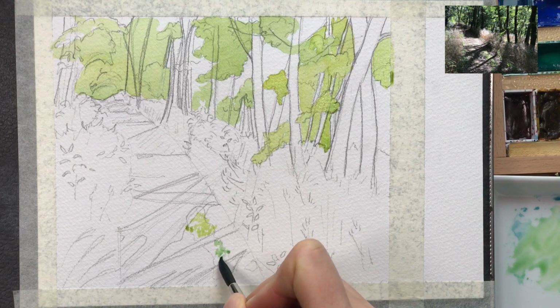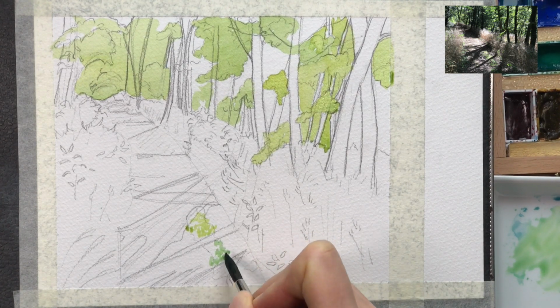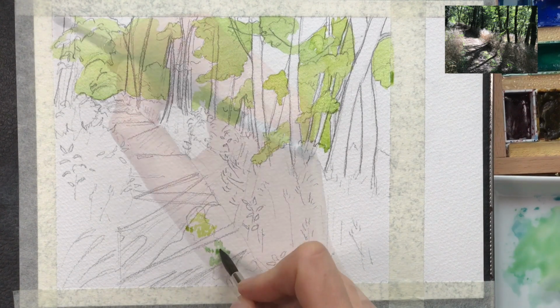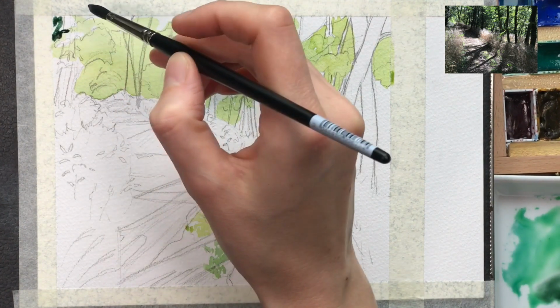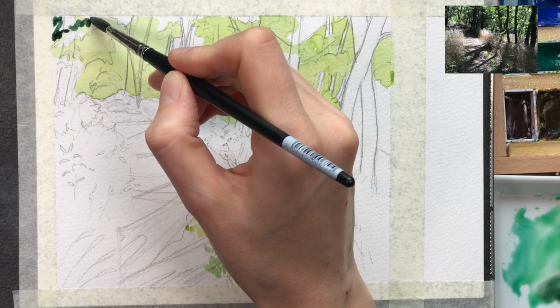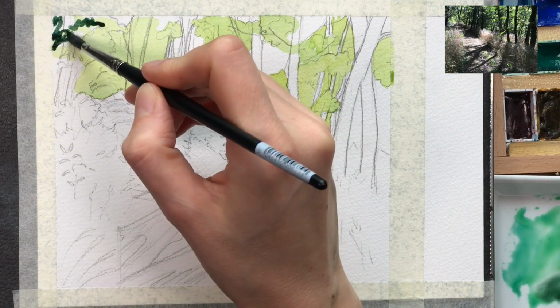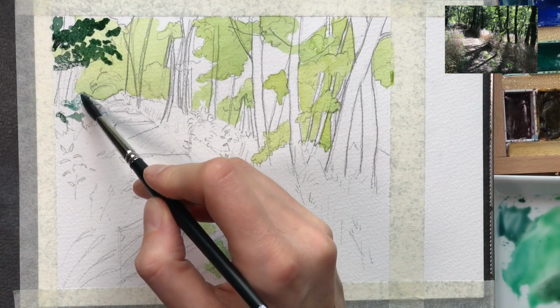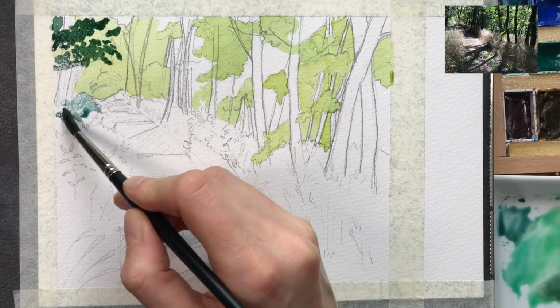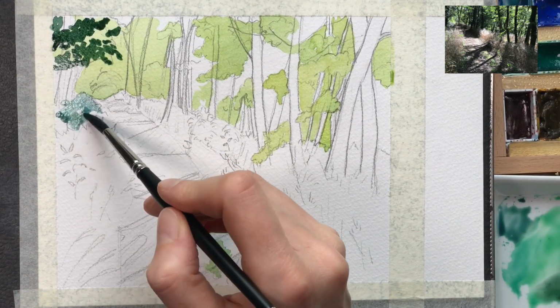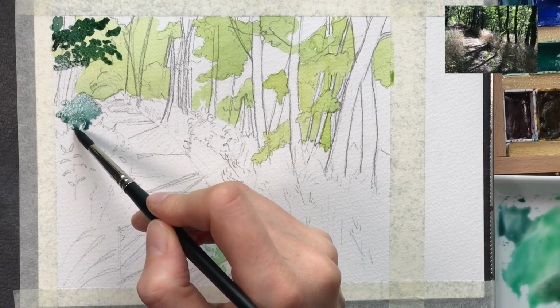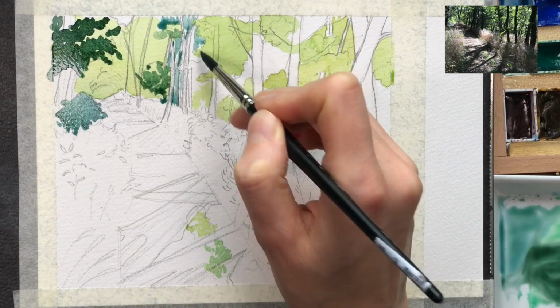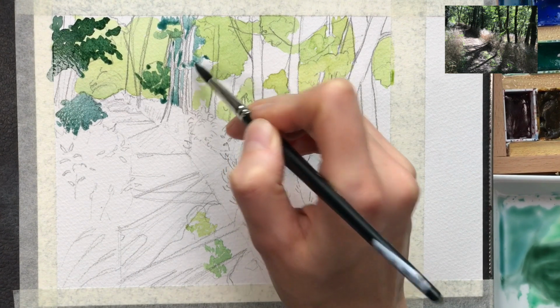And I'm thinking about the texture and the structure of the different elements in the picture. So what does the light look like on this road, and what does the light look like on the leaves? And this will influence how I apply the paint onto the paper.